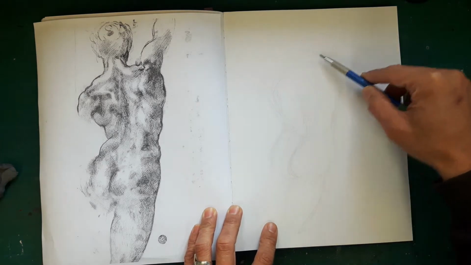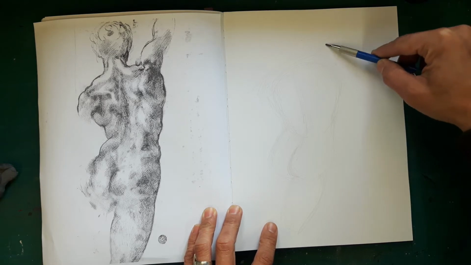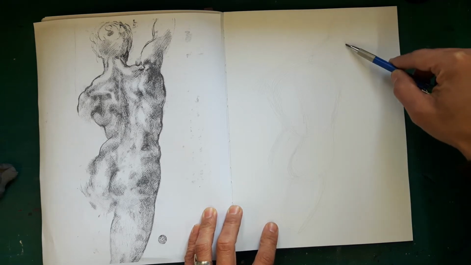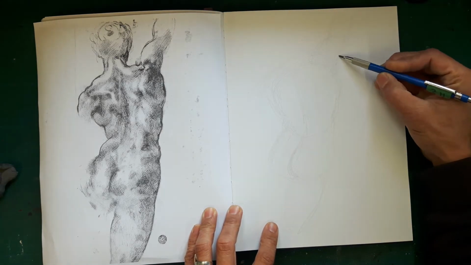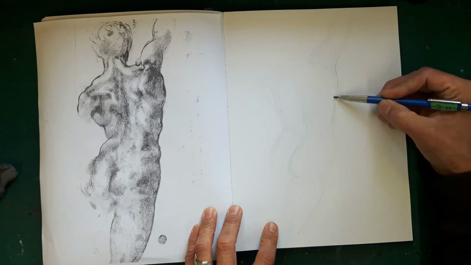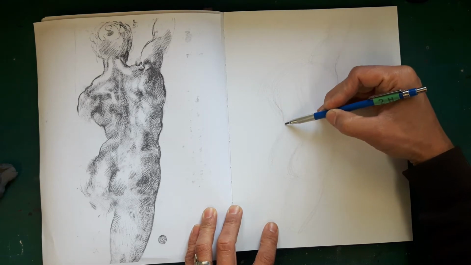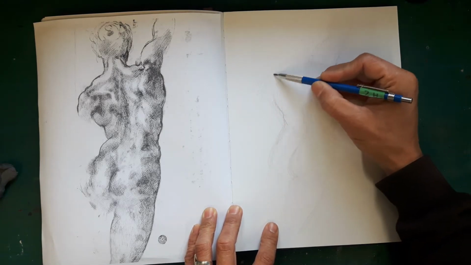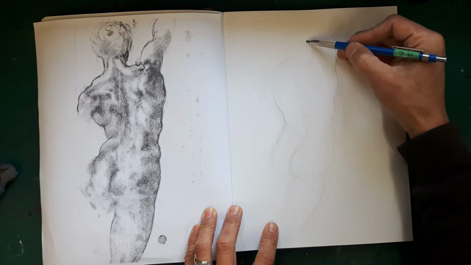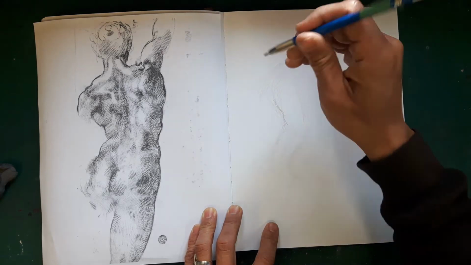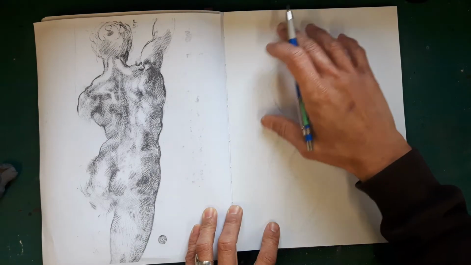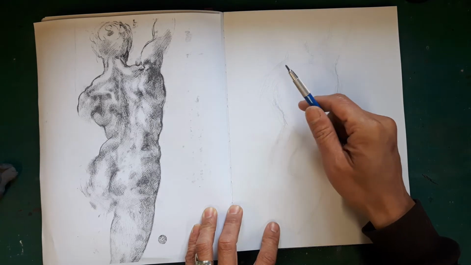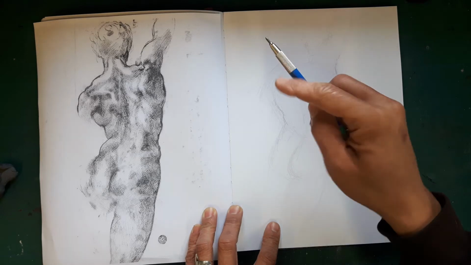Then I'm going across the shoulders and indicating the deltoid, bicep, tricep. When I'm drawing in my sketchbook, I do tend to use the writing grip, mostly because the book is sitting flat on a surface. But if I'm drawing on a wall and doing gestural marks, I tend to use the overhand grip.